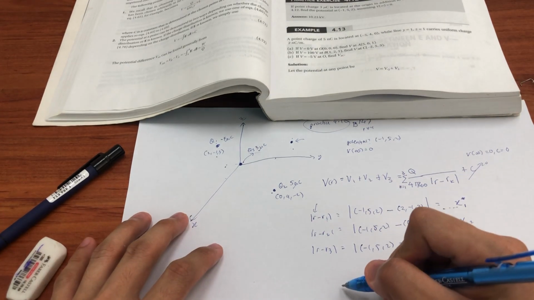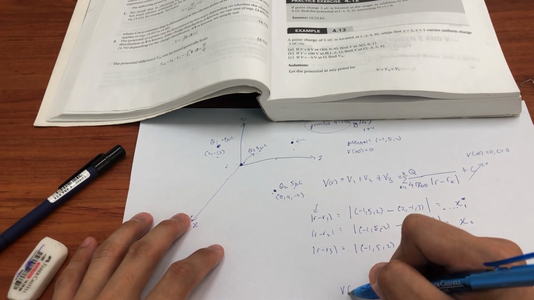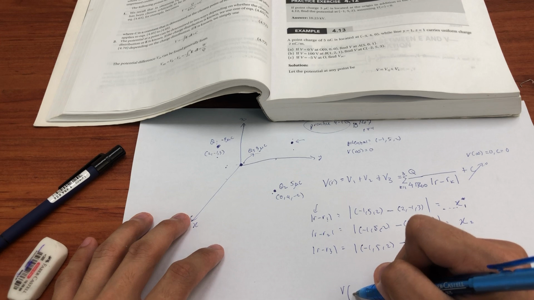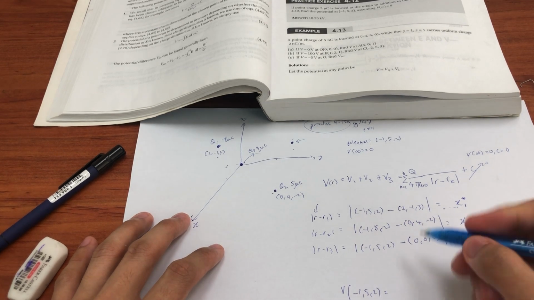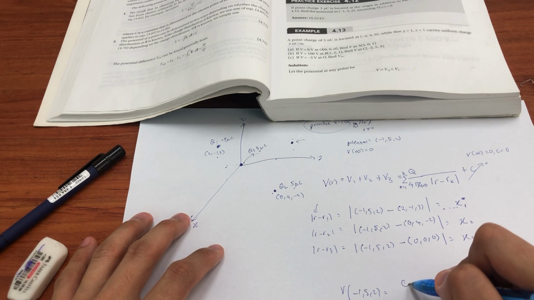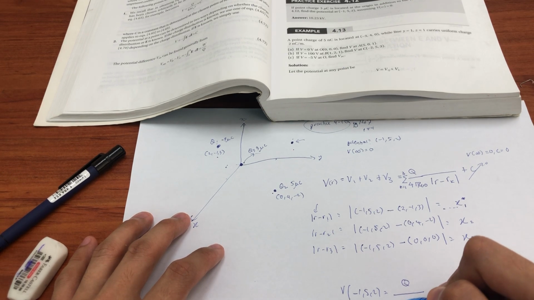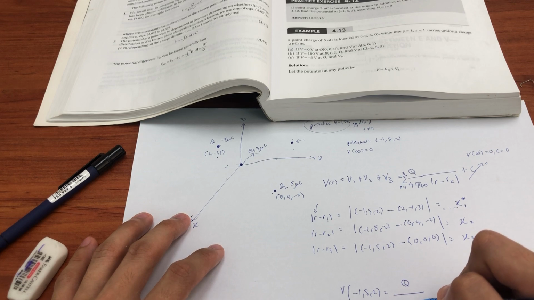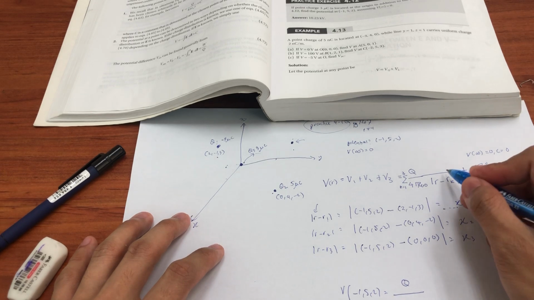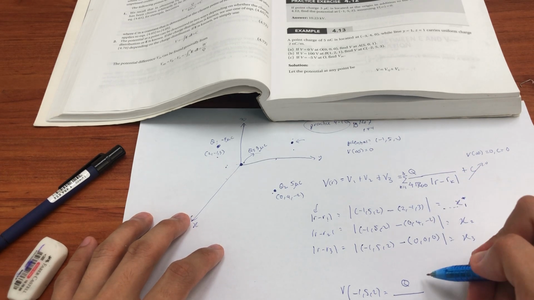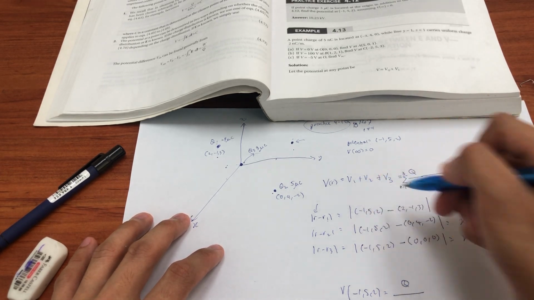Then your potential experienced at this location is Q over 4 pi epsilon naught, but you have 3 because it's contributed by the 3.